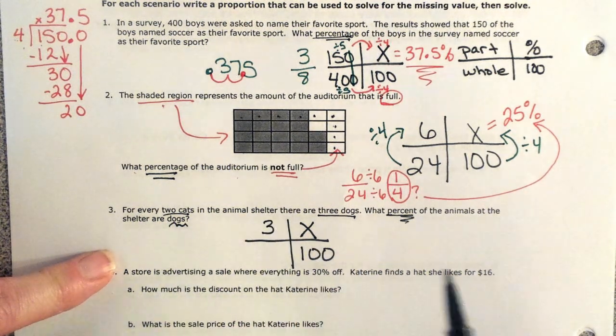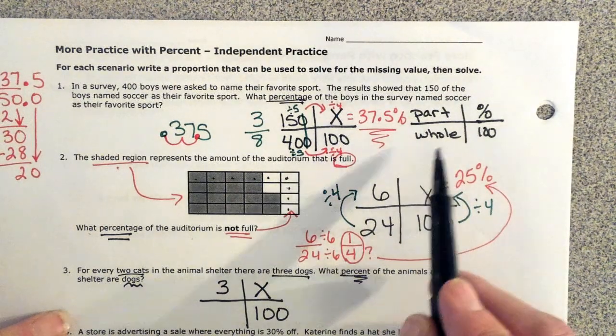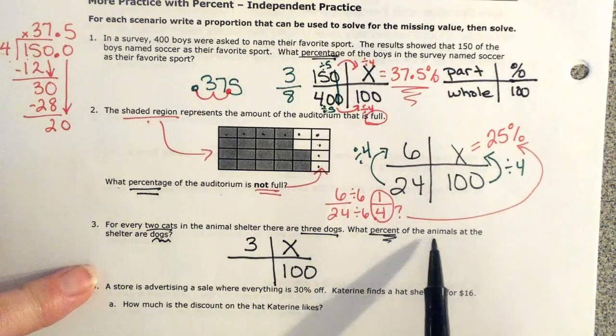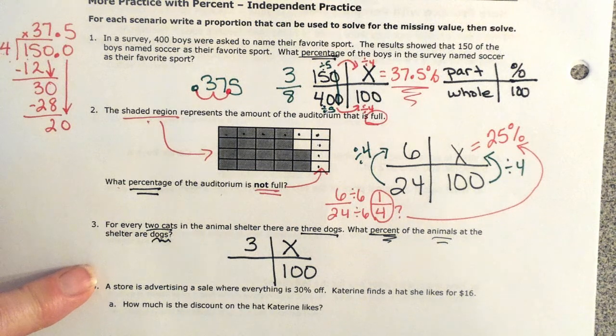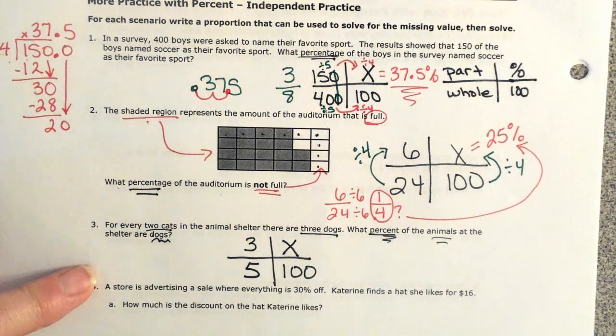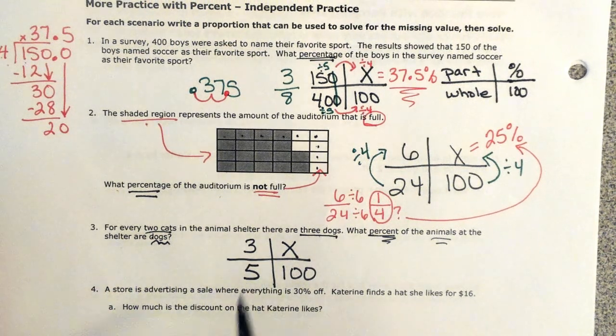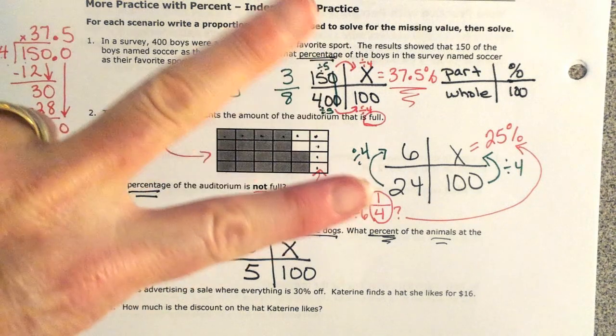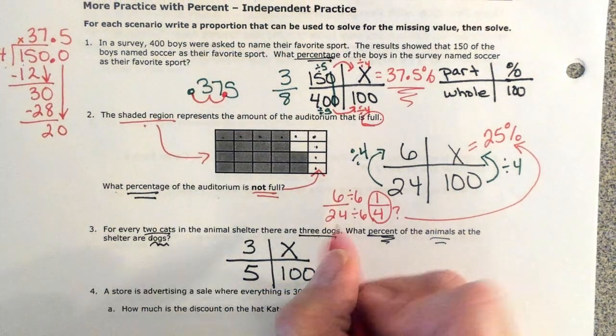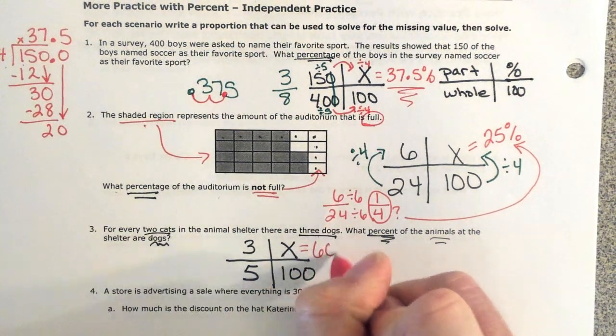It's 3 dogs out of, remember, we're looking for the whole amount. How many animals are we talking about here? With 2 cats and 3 dogs, we're talking about 5 animals. Now, 3/5, again, another benchmark fraction you should have already memorized. The fifths are on your hand. Each finger's worth 20, 20, 40, 60. So 3/5 is going to be 60%.